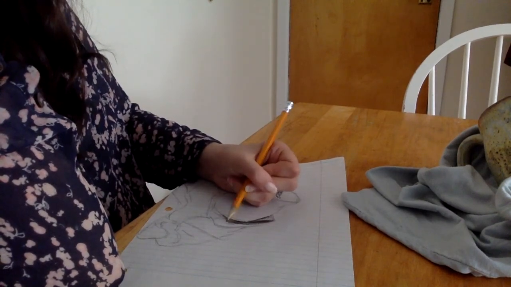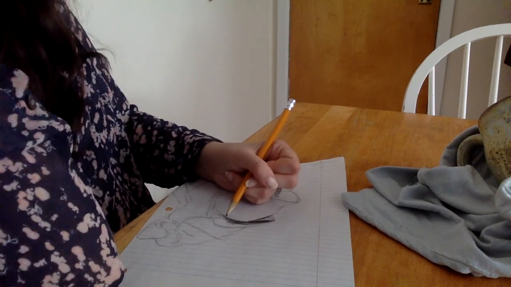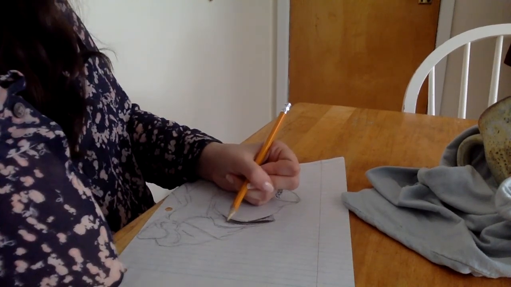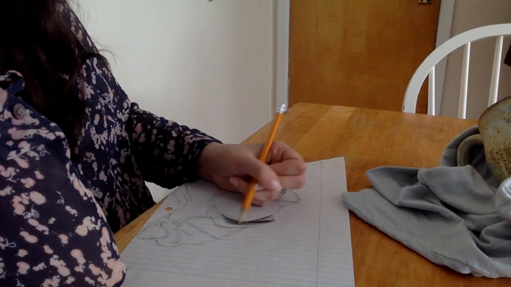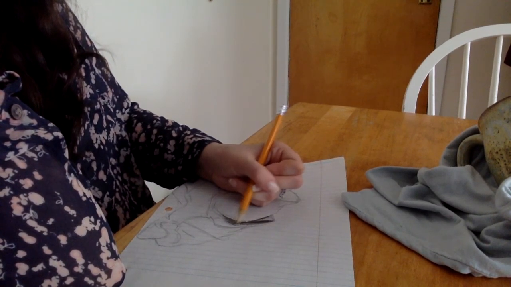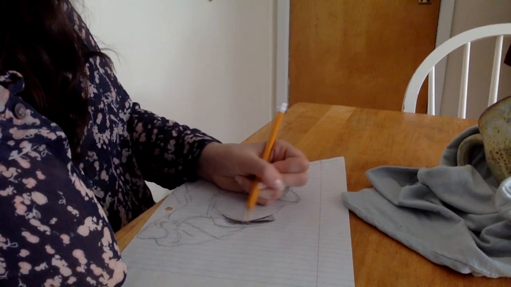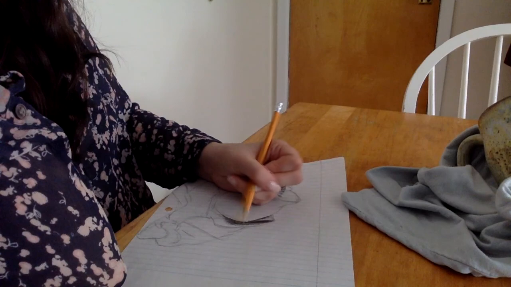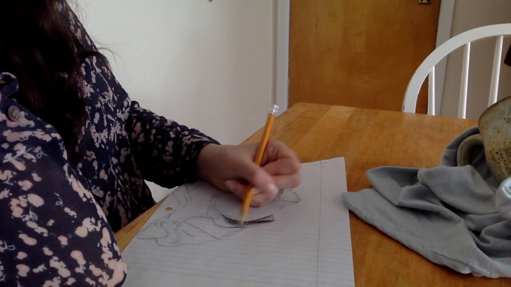So when we did our value scales, we talked about hatching, cross-hatching, stippling, and shading, or blending. And right now I'm kind of doing blending so that you don't see my lines as much as you would if I were doing cross-hatching where you see all the little lines. Now it's more kind of smooth together.